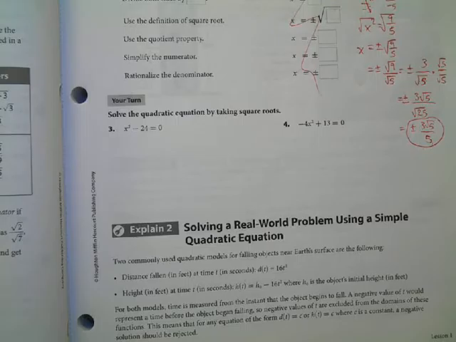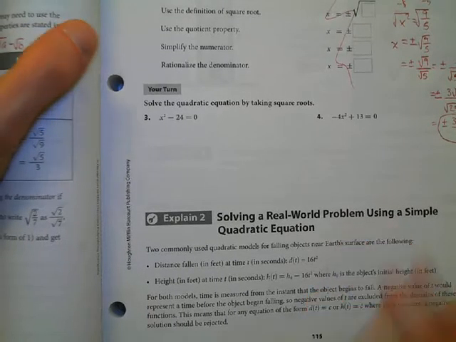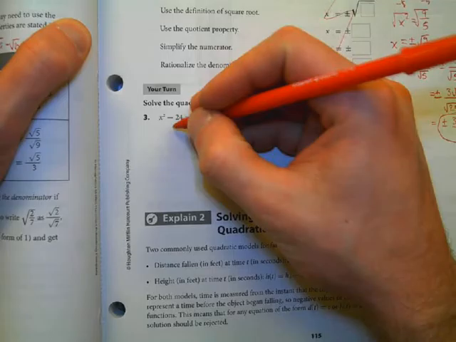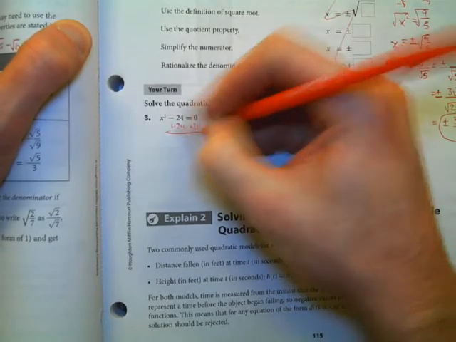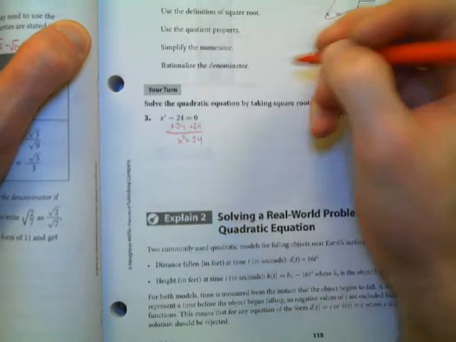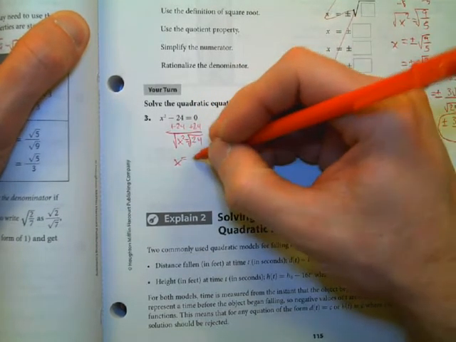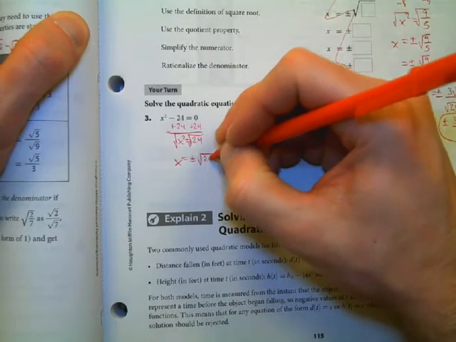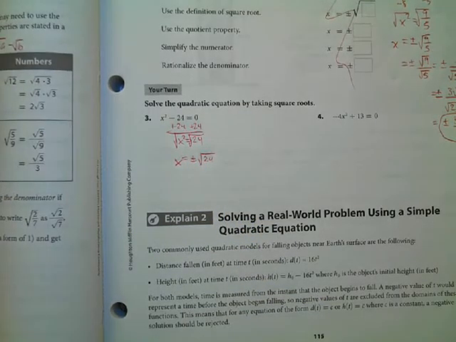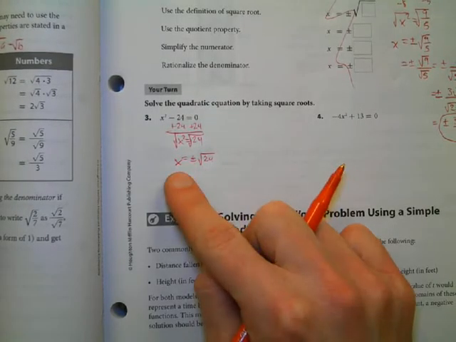Okay, Katie, let's go to you for number 3 here. What should we do? Okay, and then square root both sides. Okay, and so we get x equals. Okay, very good. Perfect. So right now, Katie's pretty much done. She has x equals plus or minus the square root of 24. We've essentially solved the problem, but we should try and simplify this if we can.